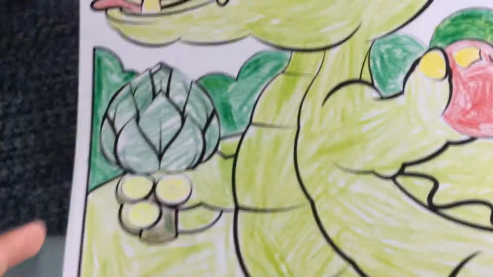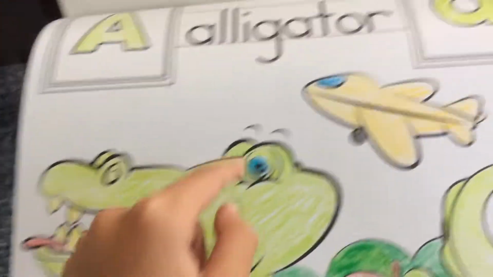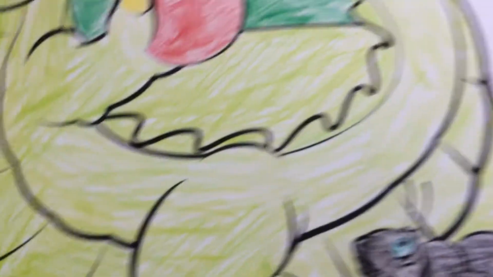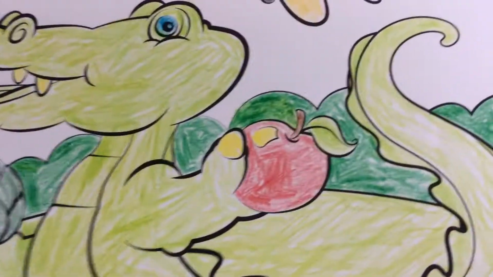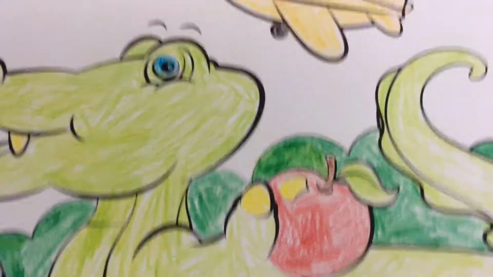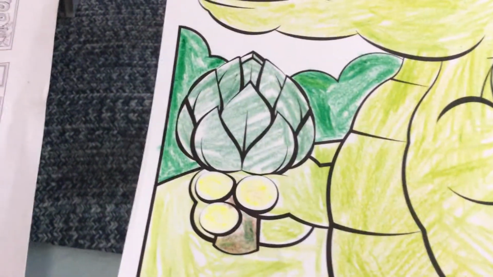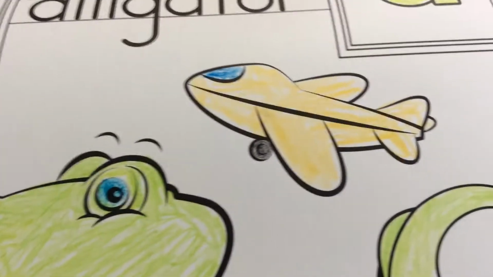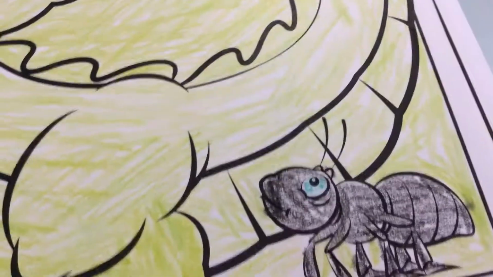So let's see. This is the apple. We know that's the artichoke. That's the airplane. And that's the ant. So what I did was I colored the apple red and yellow for a bite, and I colored the artichoke dark green. I colored the airplane gold, and the ant black.